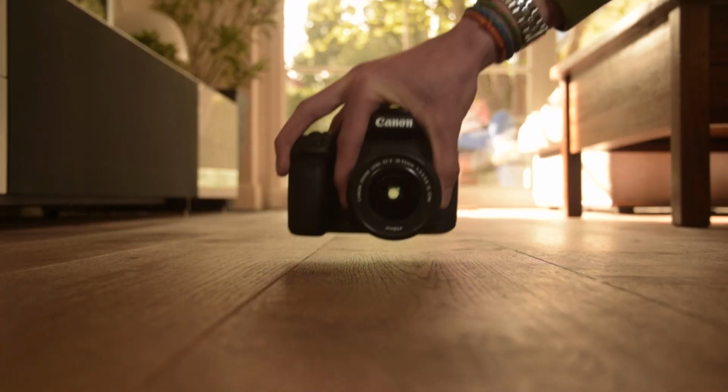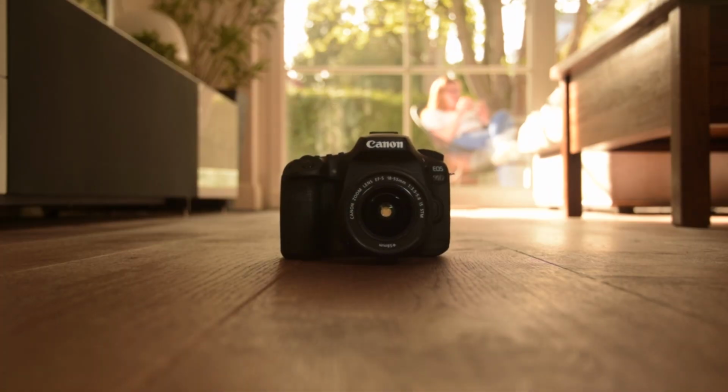So this camera, my Canon 90D, shoots at 24 frames per second, and I don't speed it up, I don't slow it down. Whatever goes into the camera goes straight onto my timeline, nothing changes at all. However, if I increase my frame rate from 24 frames per second to 60 frames per second, then I'm able to slow the footage down by 40% because 40% of 60 is 24.